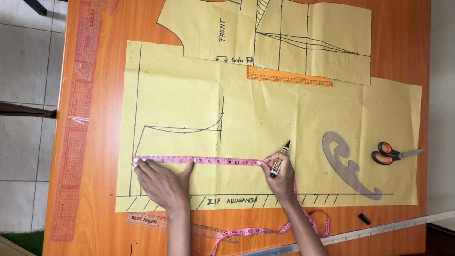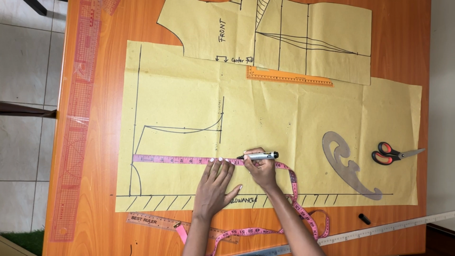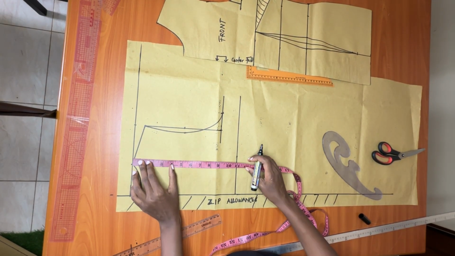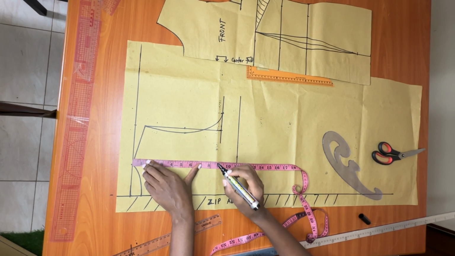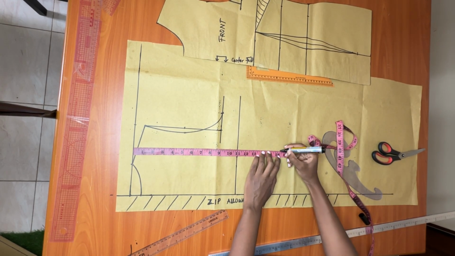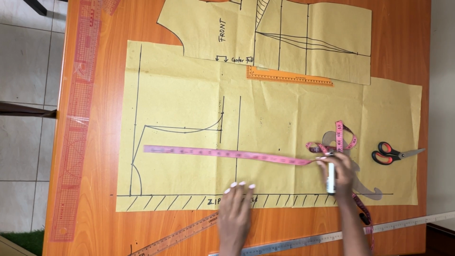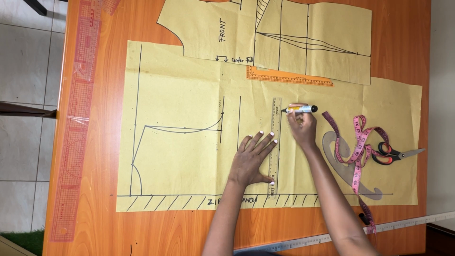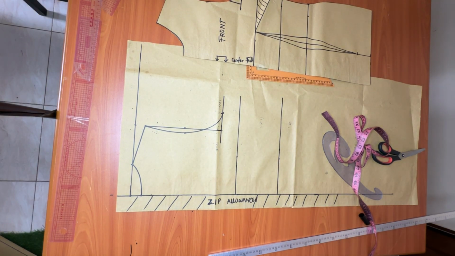So next we're going to measure our shoulder to bust line. And then for the next line, we won't be measuring our underbust because there's no underbust. The next would be the shoulder to waist, which is different, like we discussed earlier. So I'll go ahead and measure 14.25, which is my back shoulder to waist measurement.